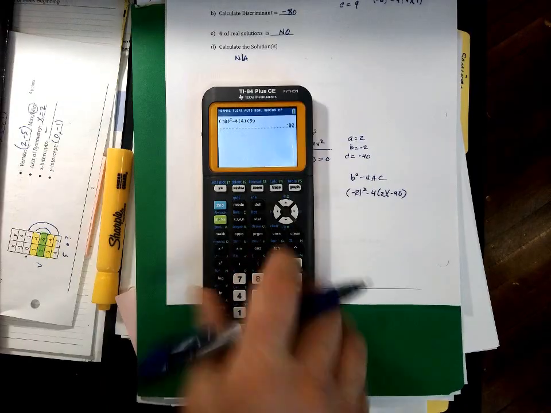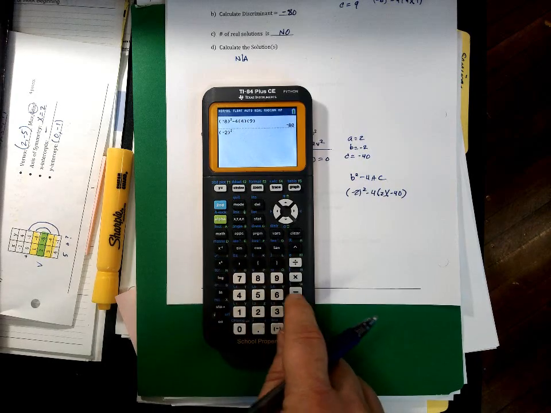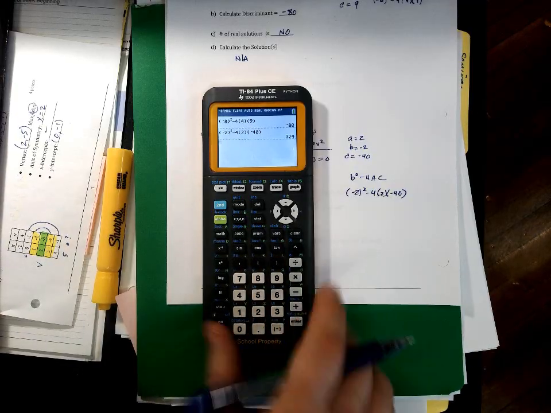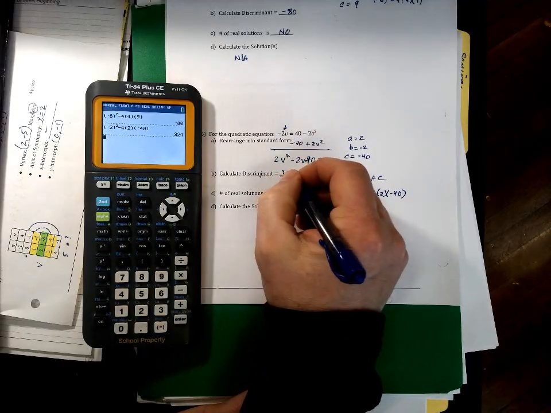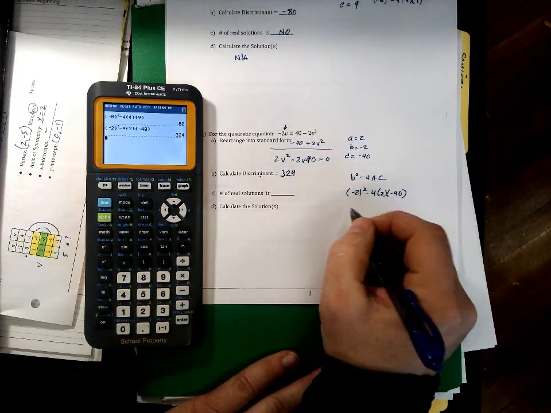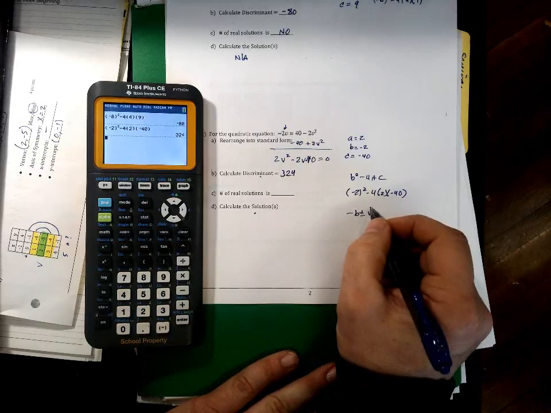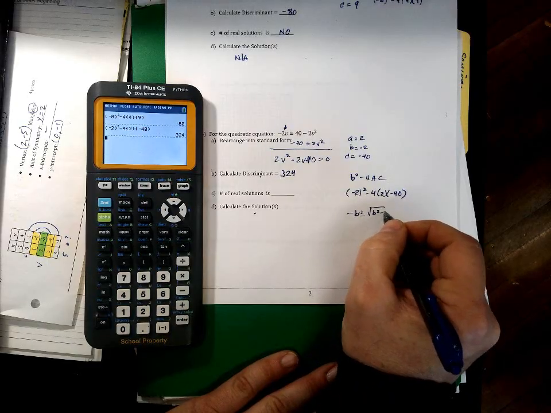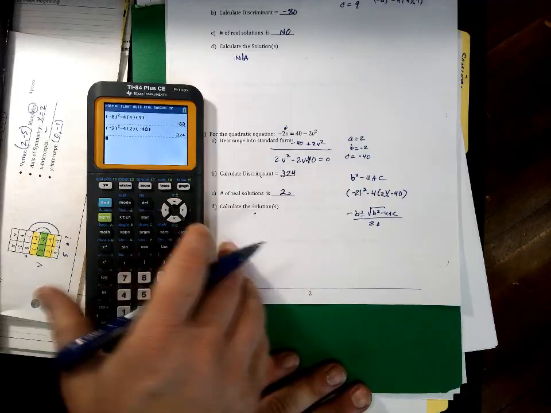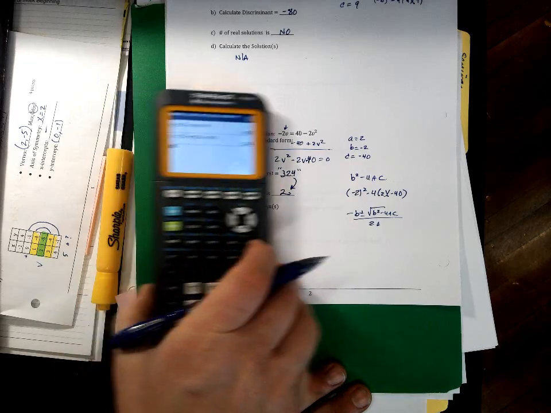What's that look like in the calculator? -2 squared minus 4 times 2 times -40. 324. Now that is not the solution, but it tells us that we could go on with the calculation. The bigger calculation being this, if we were asked to, and we are, calculate the solutions. So the discriminant was b squared minus 4ac all over 2a. So there should be two solutions, is what this number tells us. So let's continue to get them.